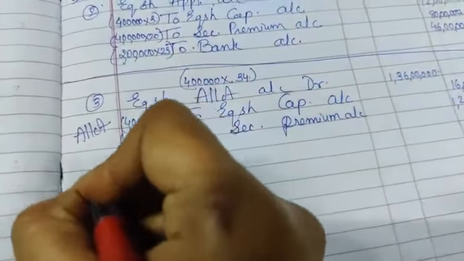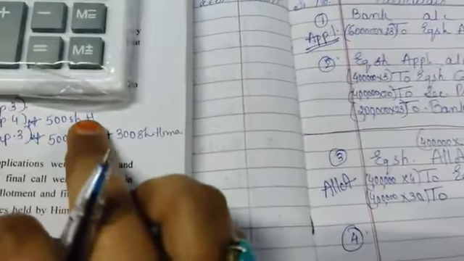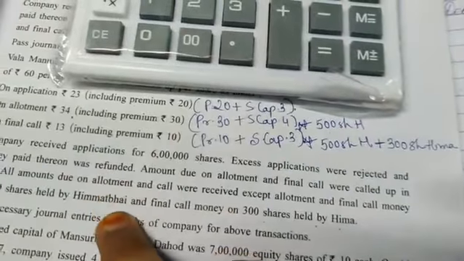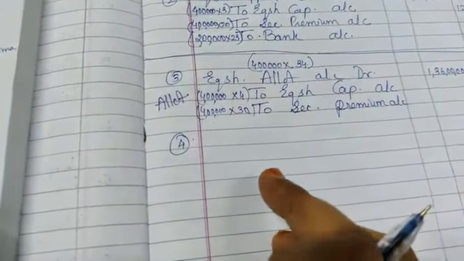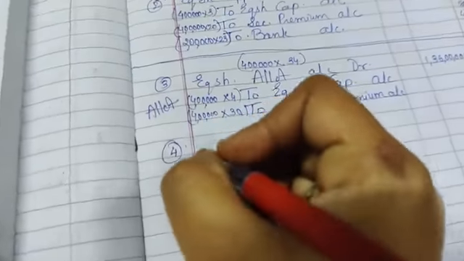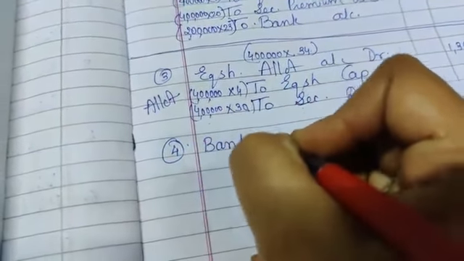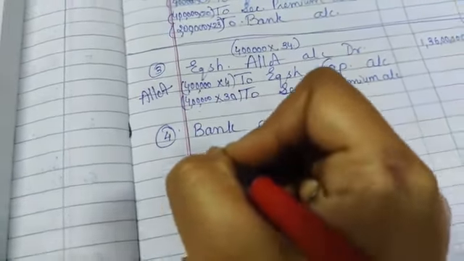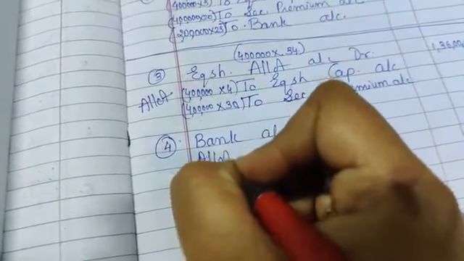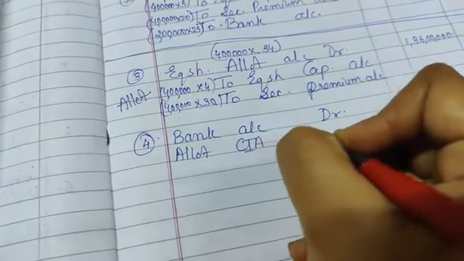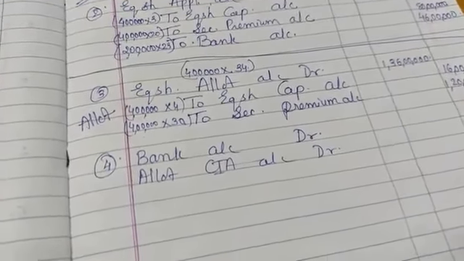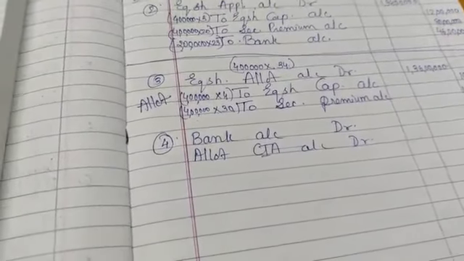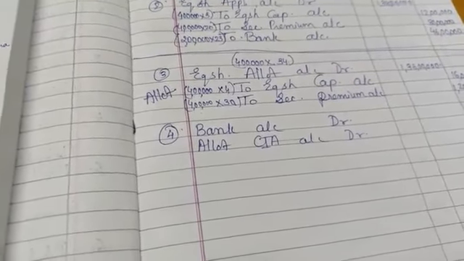Now see, there is arrear in this for Himmat Bhai, of 500 shares, so now we will show it in bank. See, premium is always coming with capital and arrear is always coming with bank. So bank account debited. Next is allotment CIA account debited, and always remember, premium is always credited whereas CIA is always debited. Premium is profit, so credit. CIA is loss, so debit.